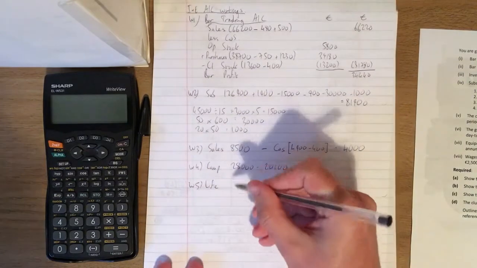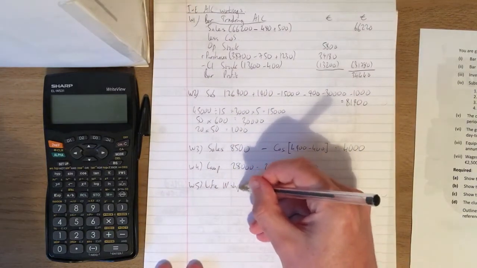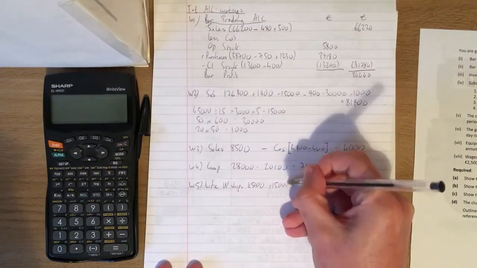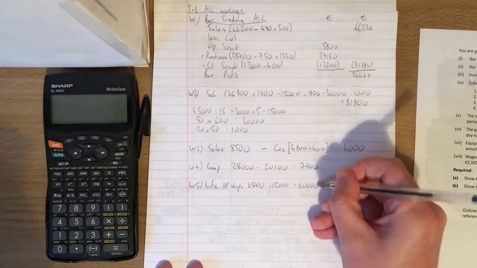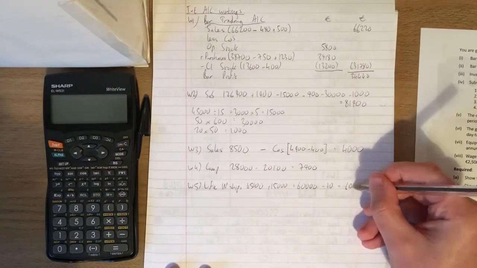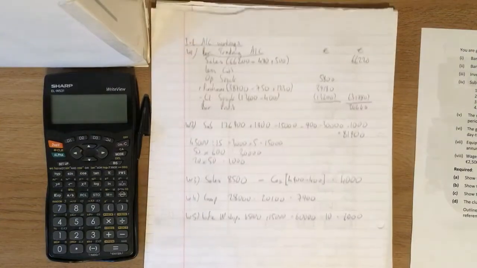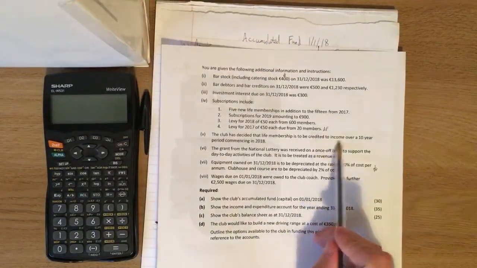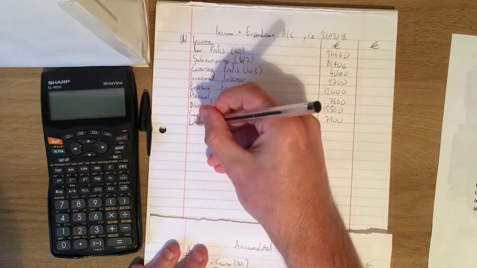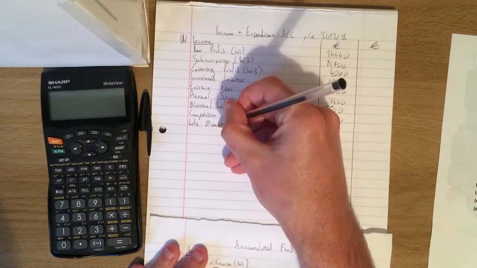So life memberships. The 45,000 plus the 15,000 new ones is 60,000. And I'm told to write that off over 10 years, so that's €6,000 per year. And it's income that's going to be credited, and I'm explicitly told that in the question. It's credited to income. So 6,000 for life memberships.